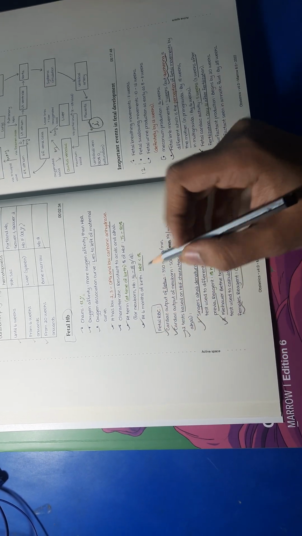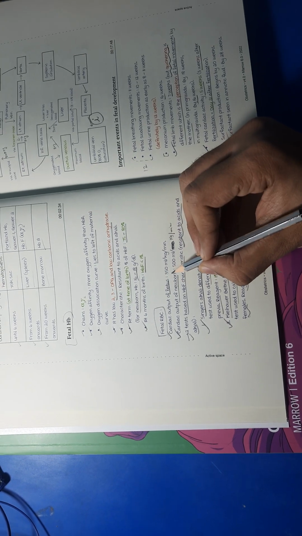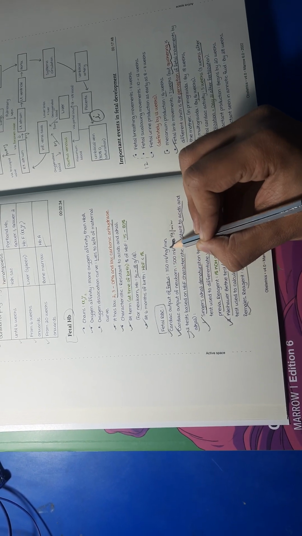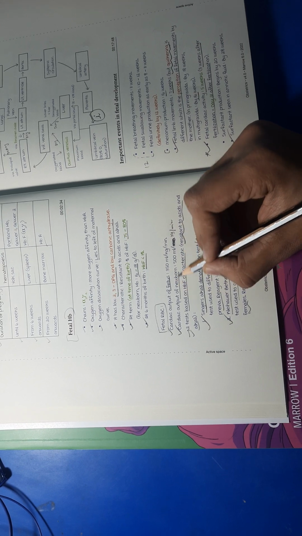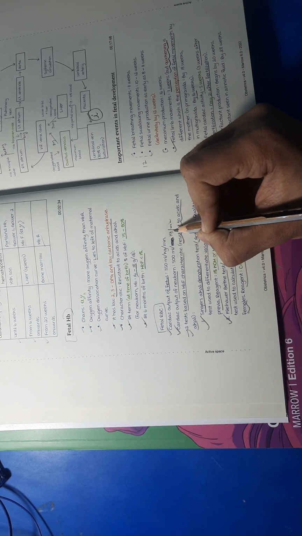So let's talk about fetal RBC. The cardiac output of fetus is 350 ml per kg per minute, and cardiac output of newborn is 500 ml per kg per minute.